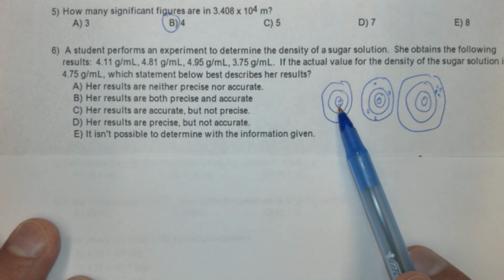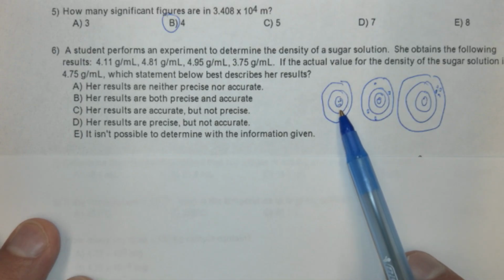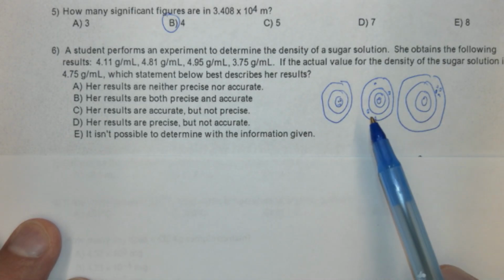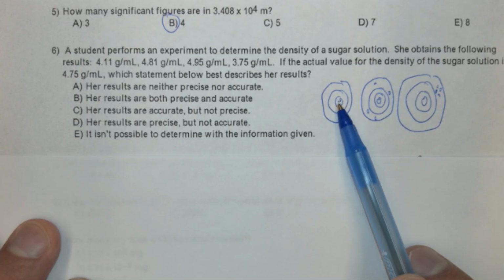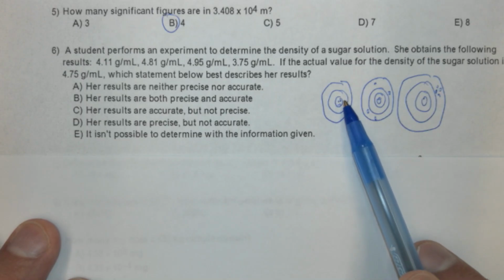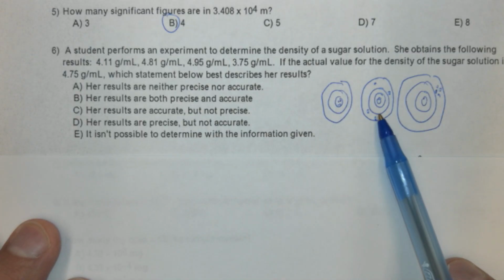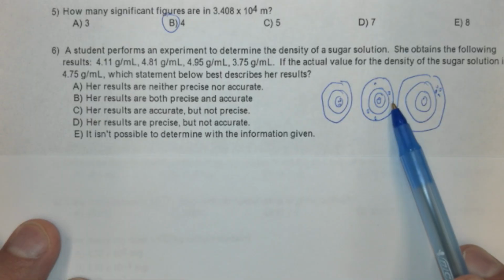The first example, the person threw 4 times and they got them all in the bullseye. This is an easy case because this is both accurate and precise. The person was aiming for the middle, that's where they got it, and they got it every single time, accurate and precise. The second case is also straightforward because now the dart throws are all over the place.